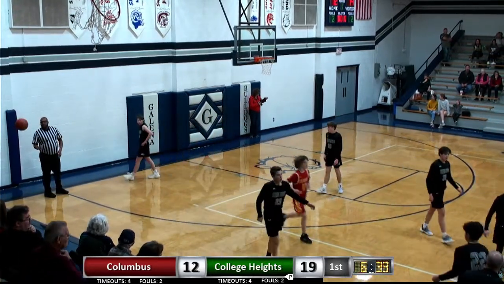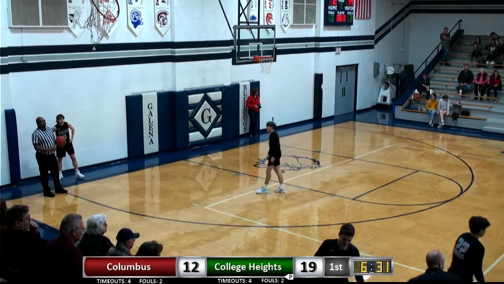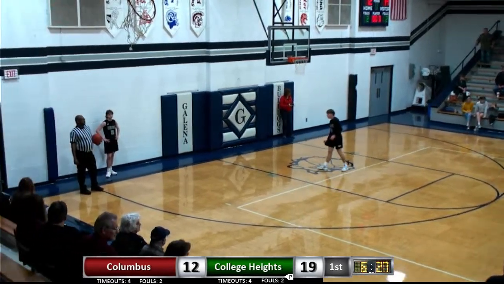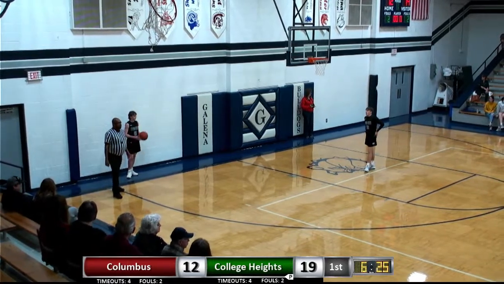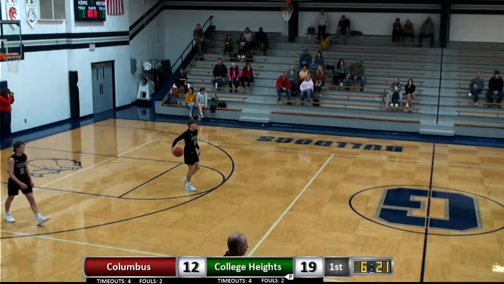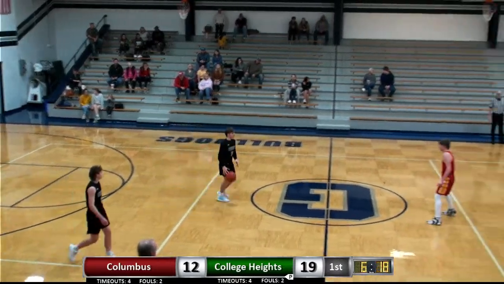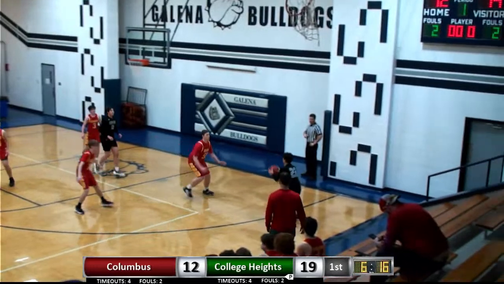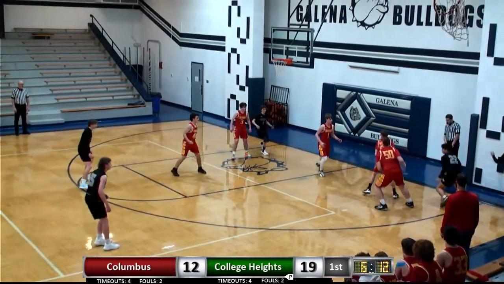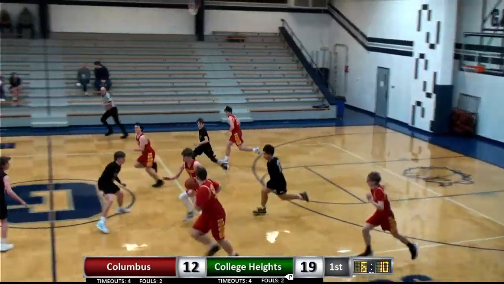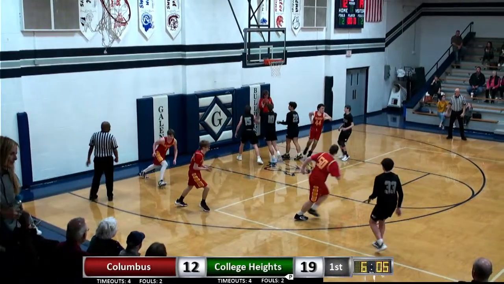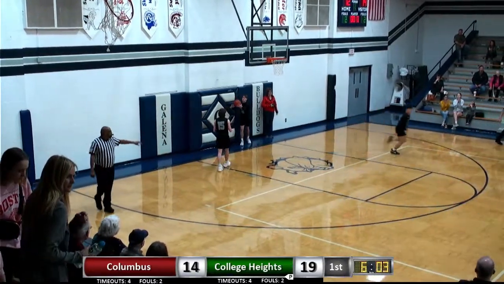A couple subs coming into the game for the Cougars. Stanton and Anderson take a break as Dahl is back in the game and Schumacher in the game. Decker will walk it up for the Cougars into the front court. To Dahl, who takes the three off the back iron. Again, leaking out from the shot instead of going and following your shot, giving up an offensive rebound, and Columbus turns it into points.